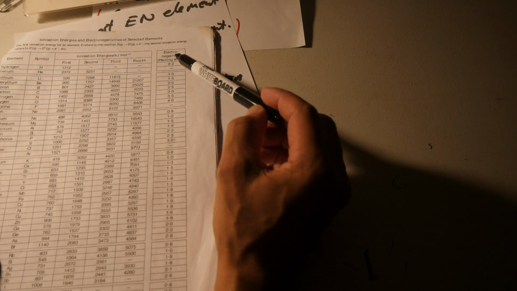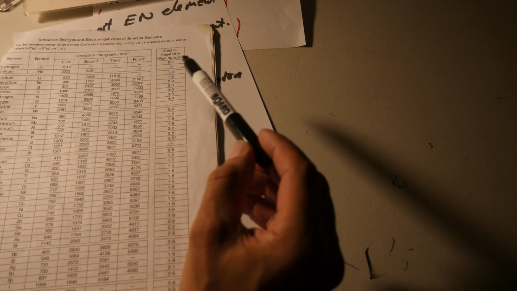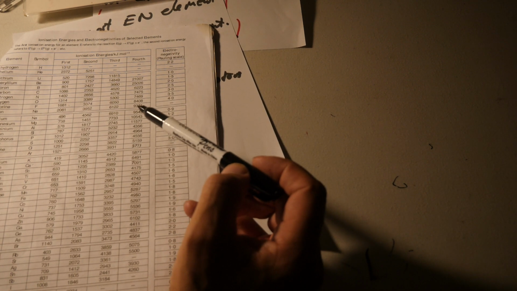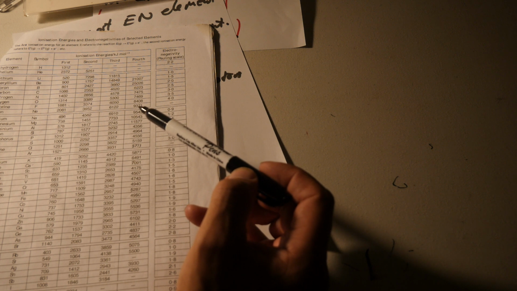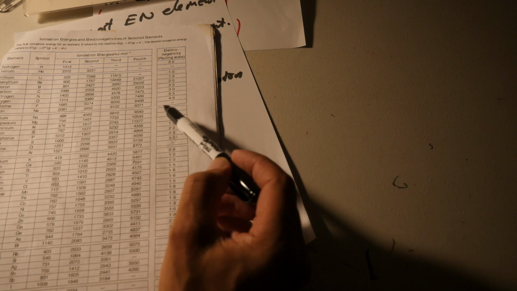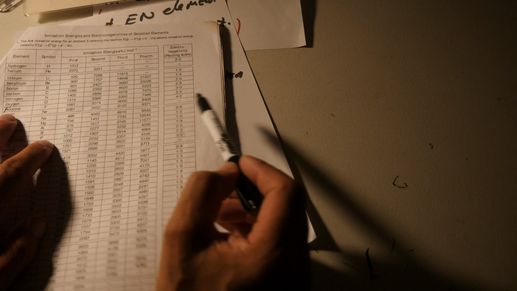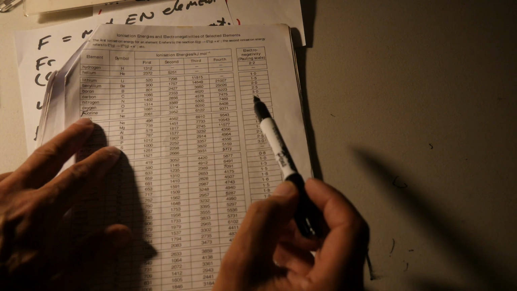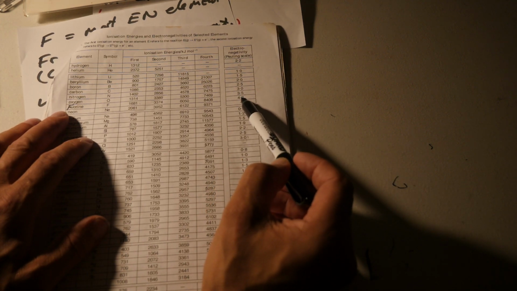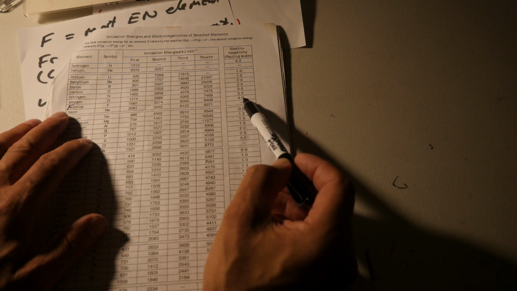He was an American biochemist. Fluorine, the most electronegative element, has an electronegativity of 4.